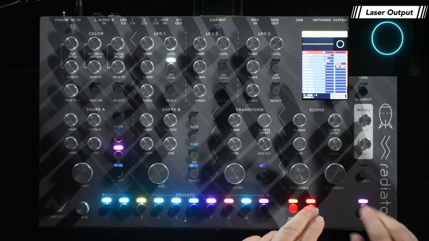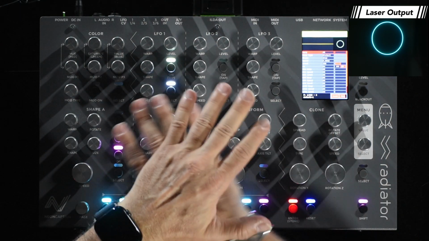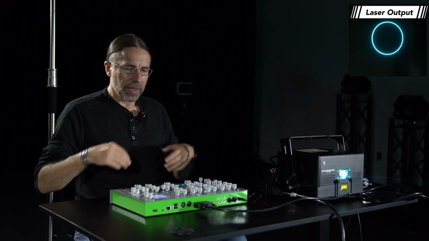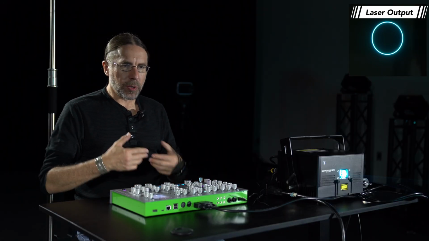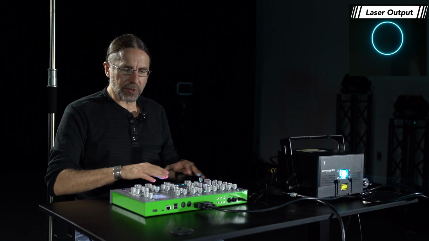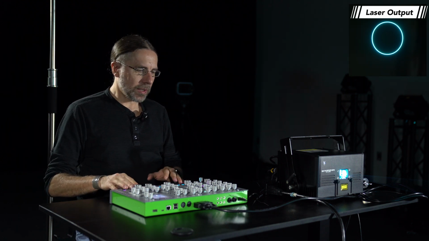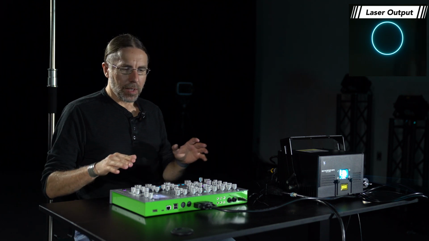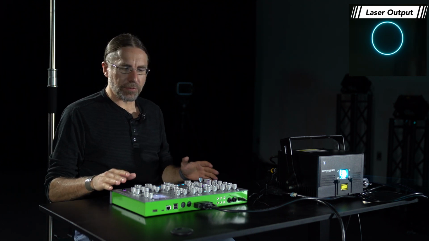Also, if you hold down reset and hit shift, it will bring the entire radiator back to the default state. So if you're building abstracts and you get lost and you start just making noise and confused about what settings are set, you can do a very quick reset and bring you back to basic state and pick up with a new and fresh abstract.